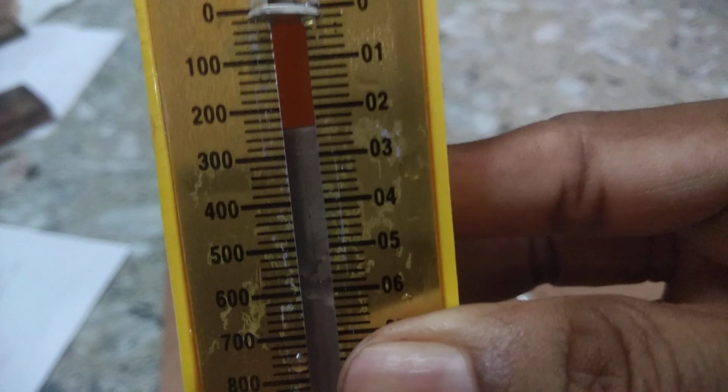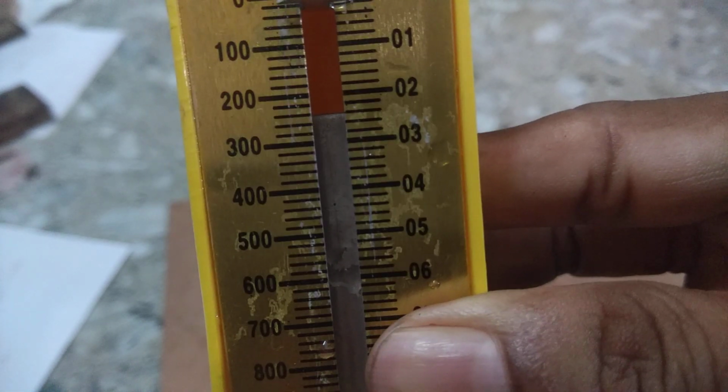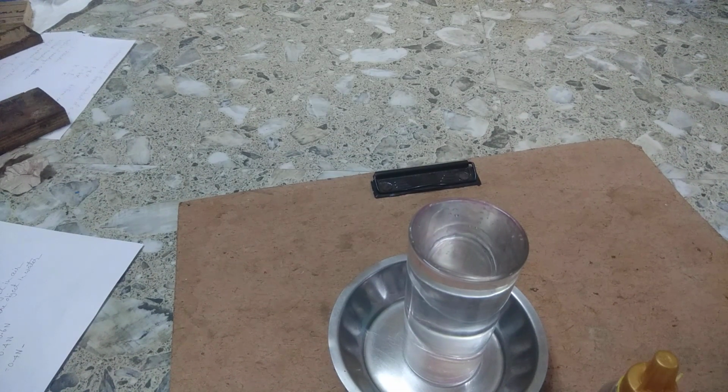Here you see, we are weighing this beaker with the help of a spring balance and taking the reading. The reading is 1 division, that means 0.2 Newton. That means the weight of this beaker is 0.2 Newton. I will find how much is the weight of the displaced liquid.